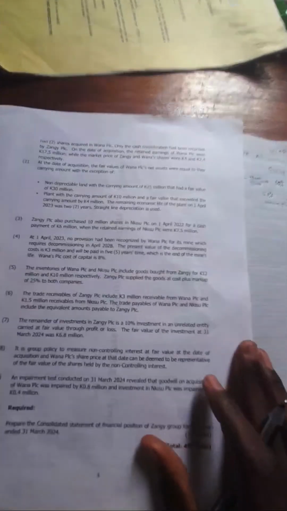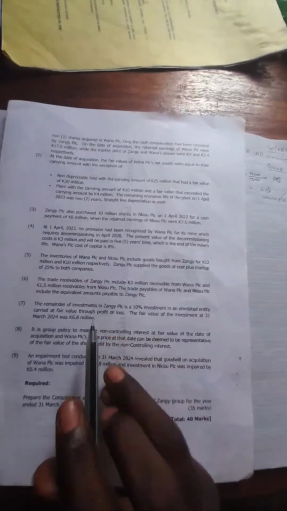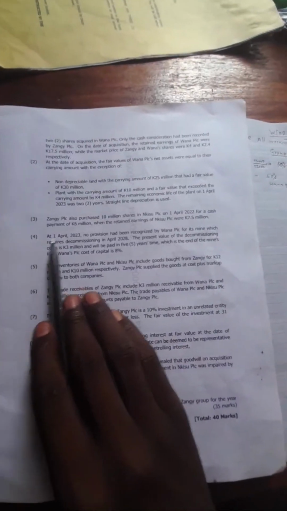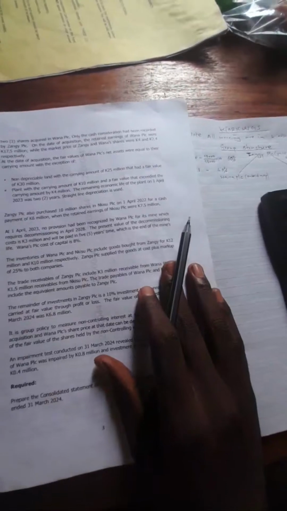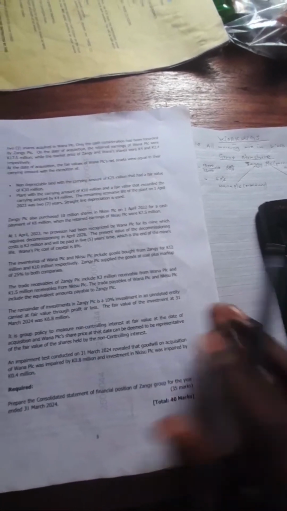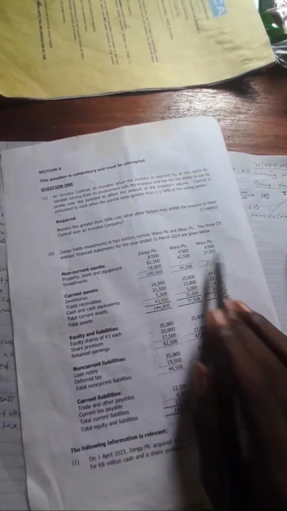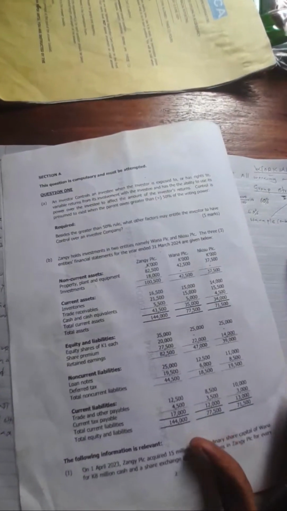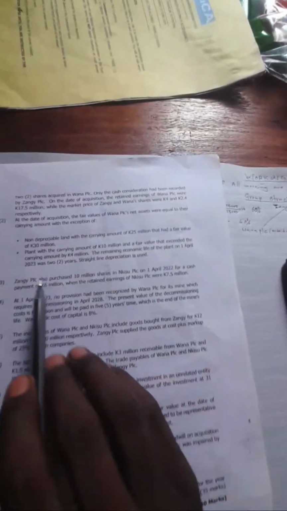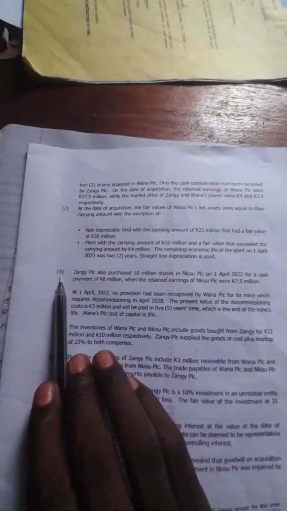So they are always actually jumbled. So you go on note number 3, you look for where Zhang also acquired shares in Nkusu.